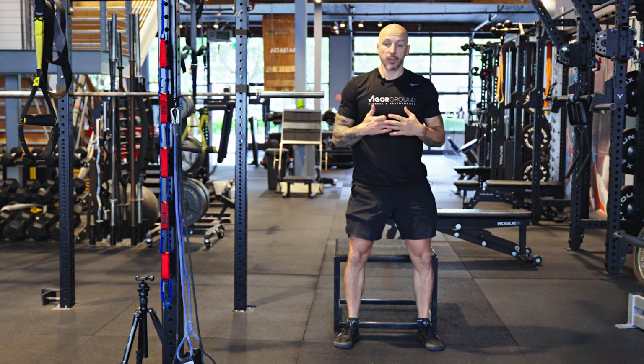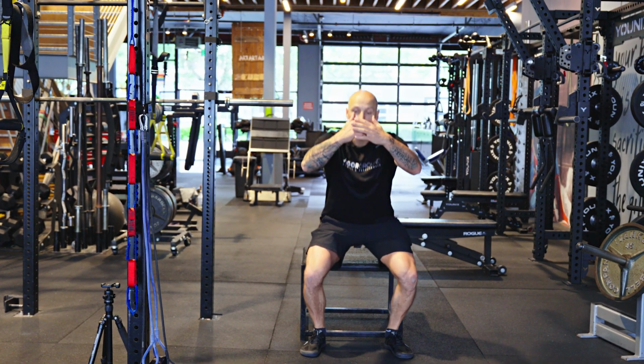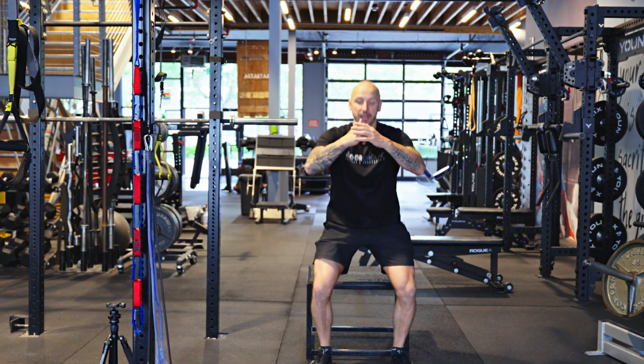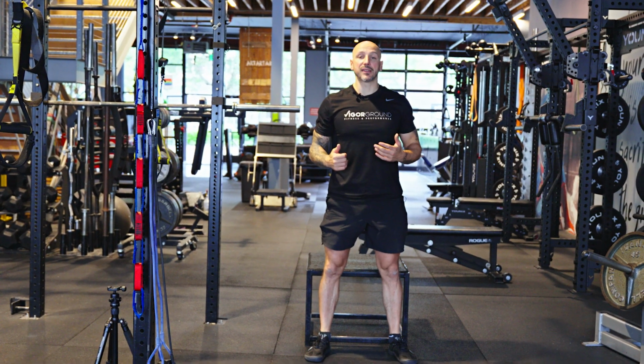Or we might go to a body weight squat to box, right? Same thing, we'll just tell them soft knees, touch the box, depending, again, on how low the box is.